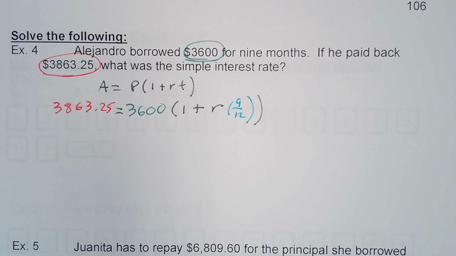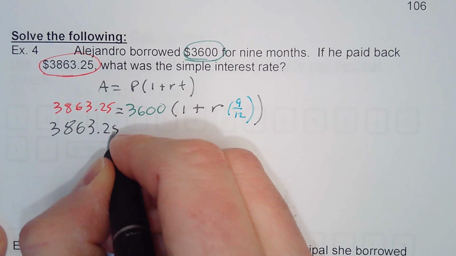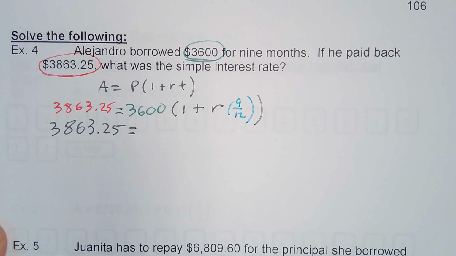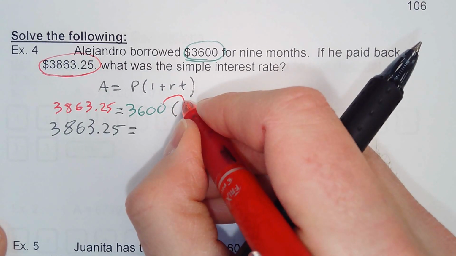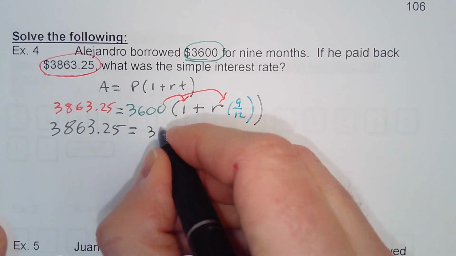Now, you need to take a look at this and realize this is just solving a linear equation like we've done before. We've got to first simplify each side of the equation. So that means we're going to need to distribute that 3,600 to both terms. Well, 3,600 times 1 is just 3,600.